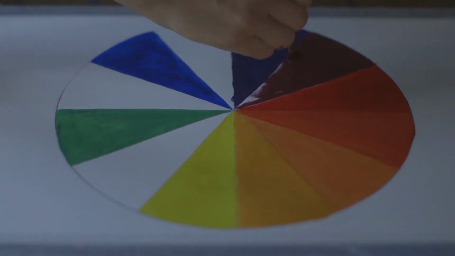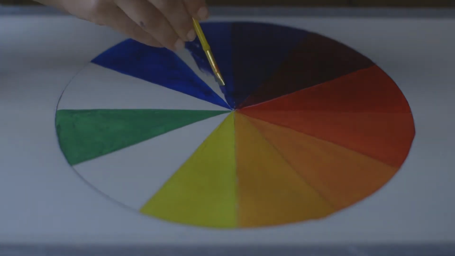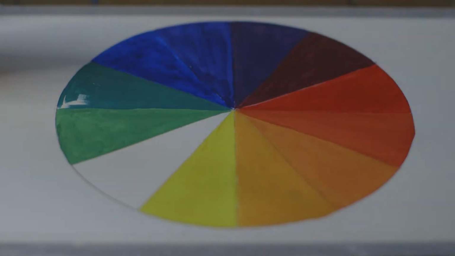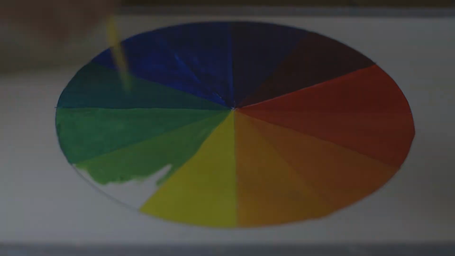Red-violet is made up of red and violet. Blue-violet is made up of blue and violet. Blue-green is made up of blue and green. Yellow-green is made up of yellow and green. That completes the color wheel, and now we are going to go on to talk about value and how value affects color.